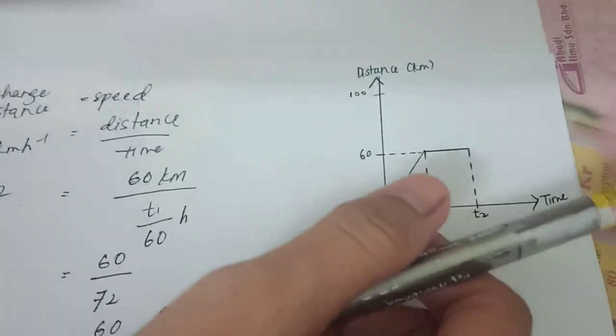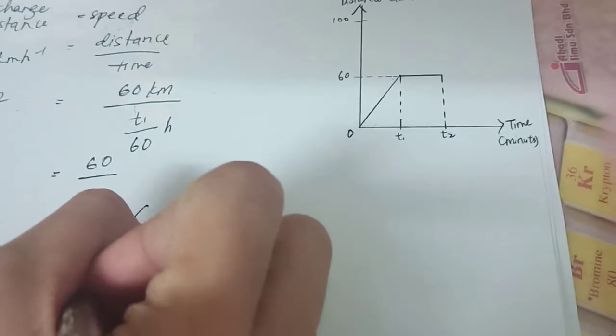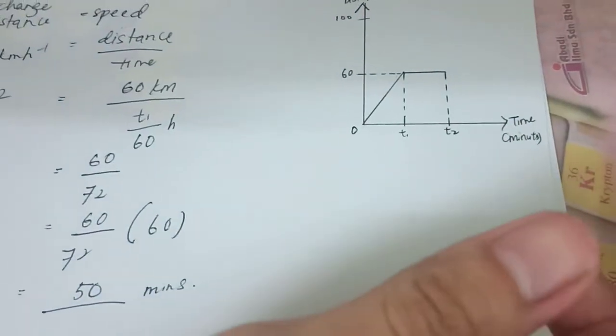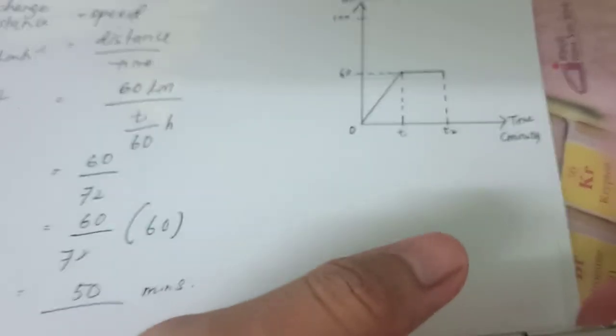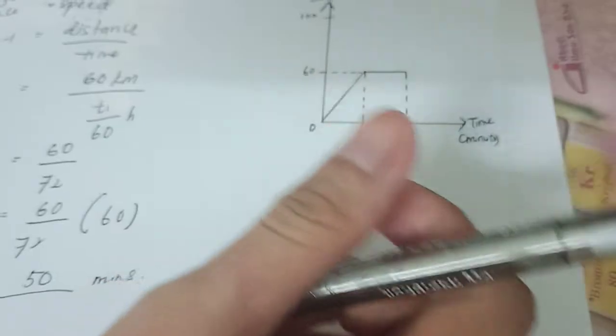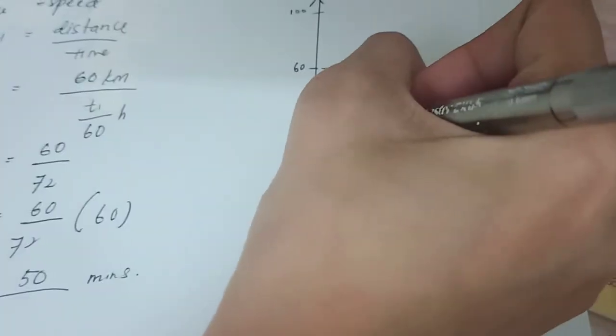Let's see, 50 minutes. Okay, 50 minutes. Now this is for the T1.